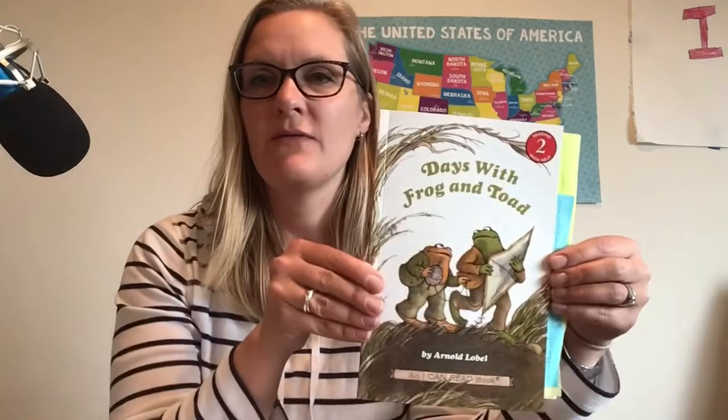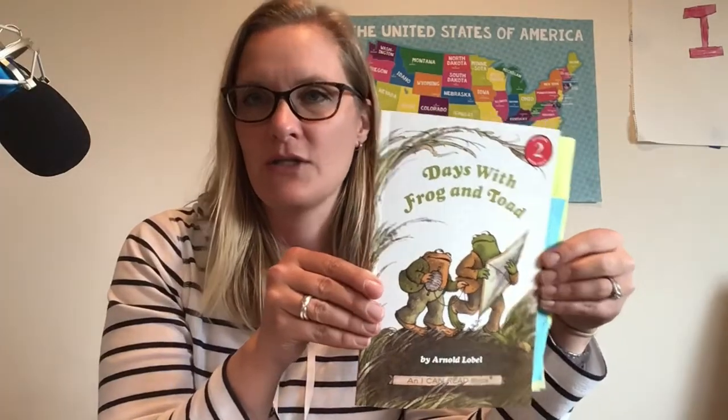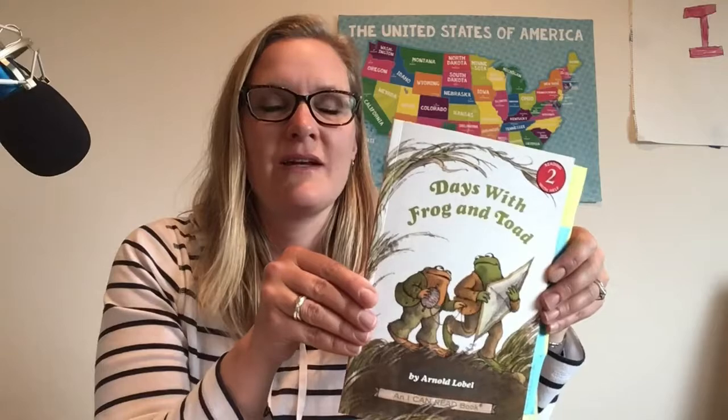Today we're going to look at a story with some familiar characters and really try to think about what we know about these characters and how that helps us understand the story. We're going to be reading from the book Days with Frog and Toad. Now, I really love these characters.